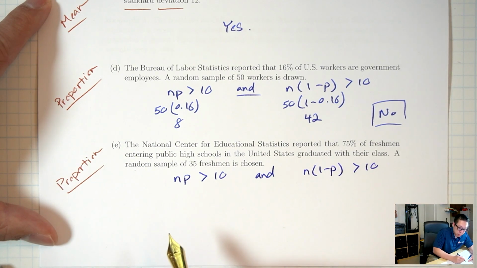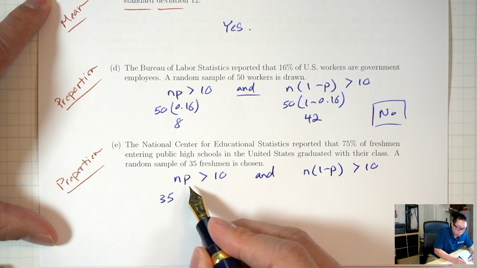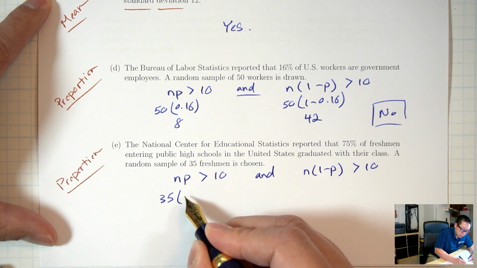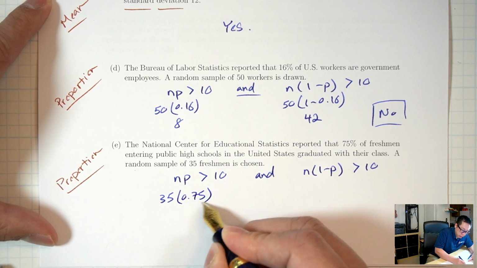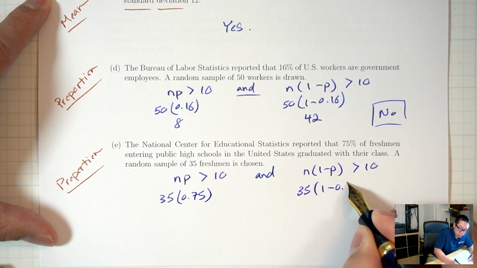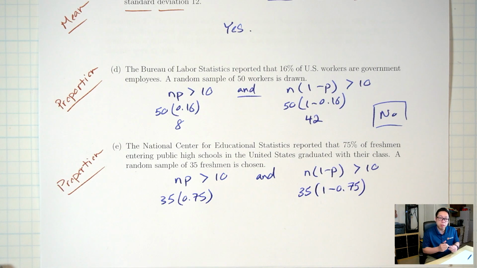N here is the sample size, which is 35. P is our population proportion, which is that percent. As a decimal, that's 0.75. Over here, 35 again, 1 minus 0.75. Do it on a calculator and make sure that both of those things are bigger than 10. So 35 times 0.75 is 26.25.